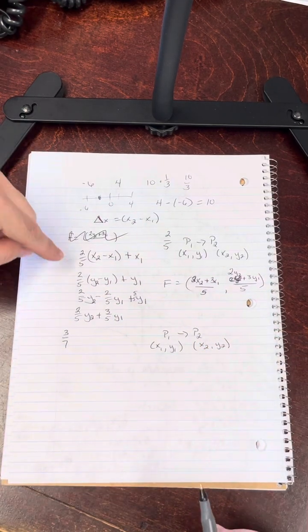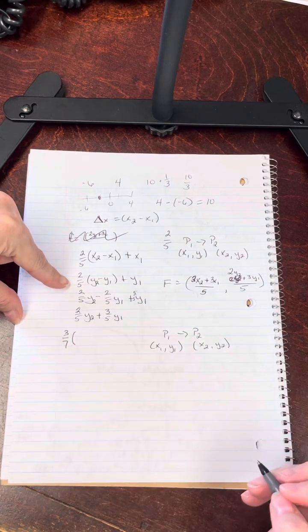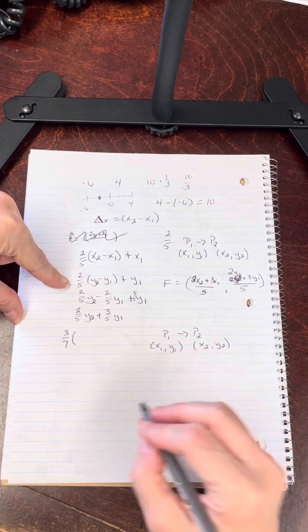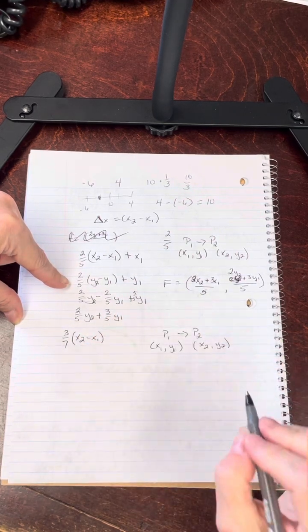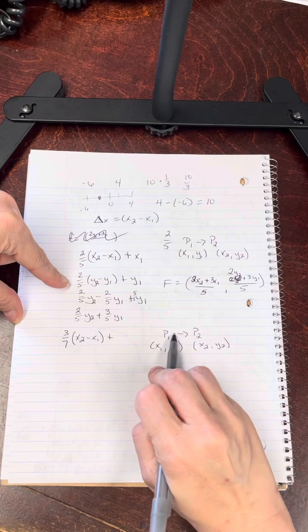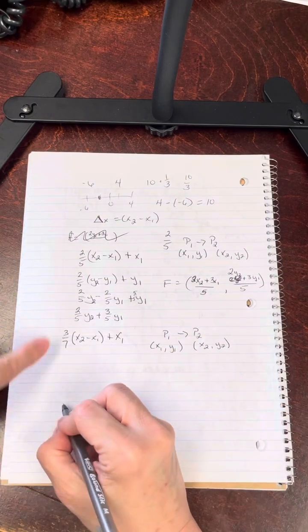So now we're going to do exactly what we did before. Take our 3/7, times the distance, the difference between x2 minus x1, and we're adding that to the first one, which comes from the p1, so x1. And then I'll leave myself space here, and I'll solve for the x.